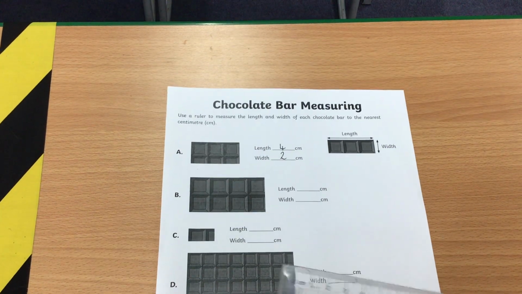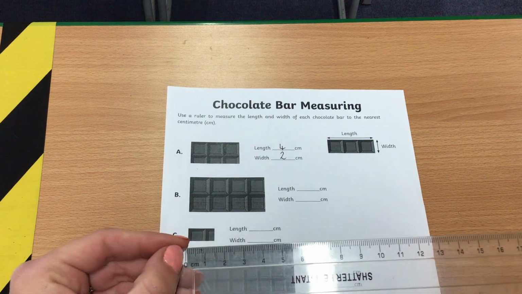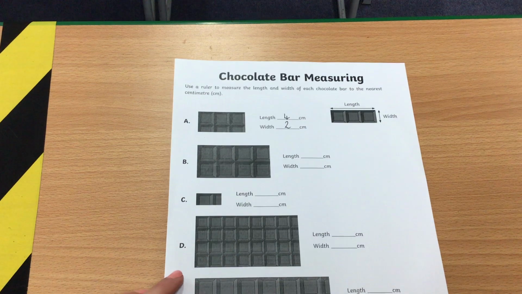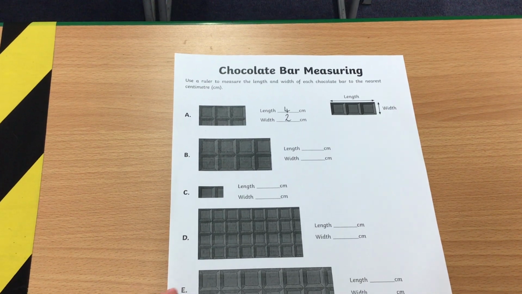So my tip to you today is make sure you use that ruler really carefully. Make sure you start along the zero and take your time counting. If you need to check it again, that's absolutely fine.